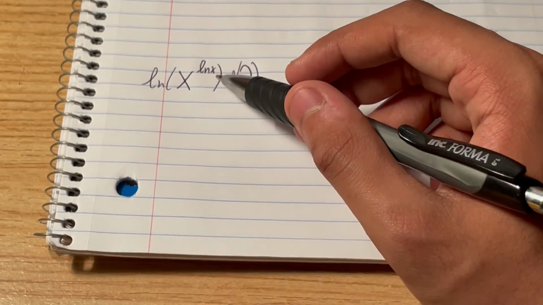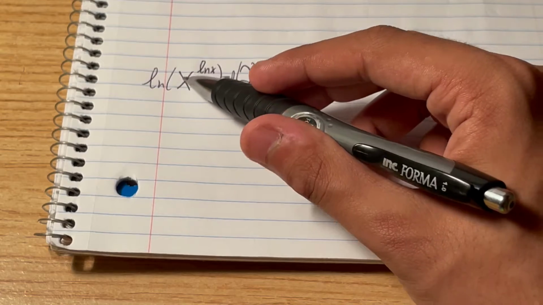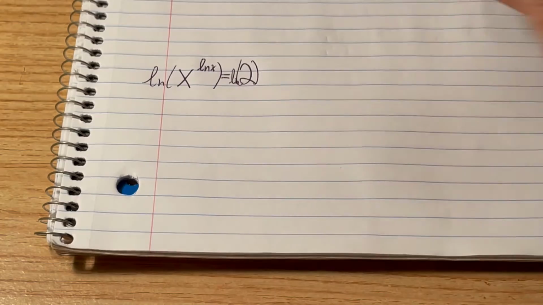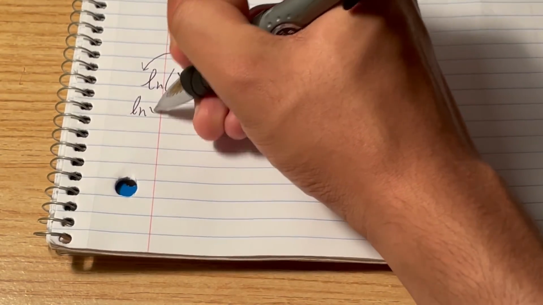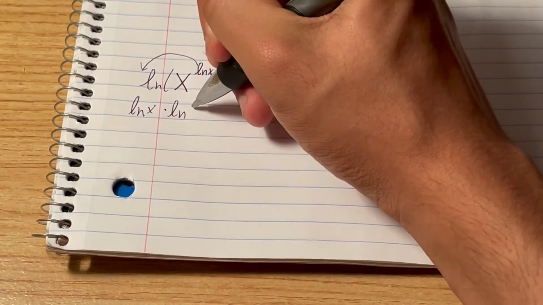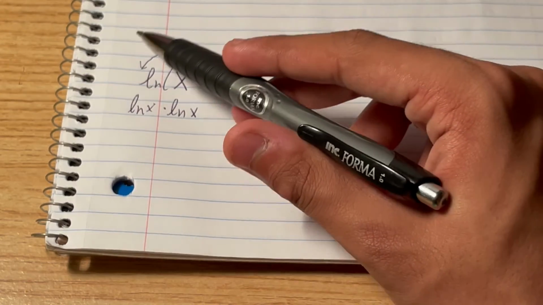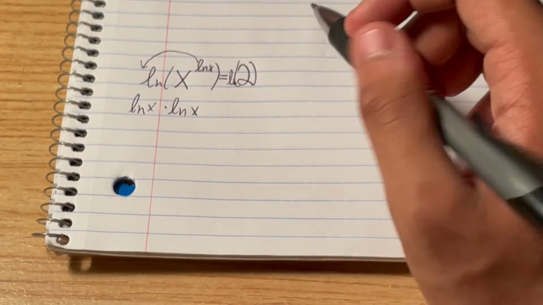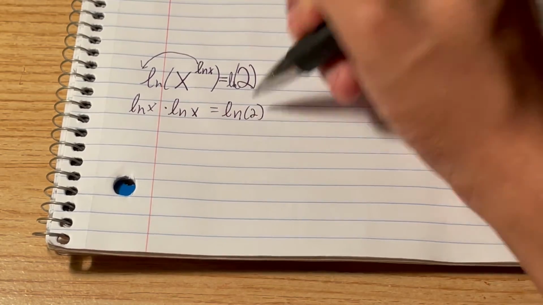However, a property for logarithms is that if the value inside the parentheses has an exponent, that exponent can be taken out of the logarithm. So we can rewrite it as ln of x times ln of x. Again, we just took this exponent and brought it down to the left of this natural log value. And then the right-hand side is just the natural log of 2.